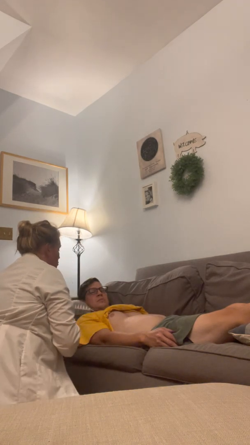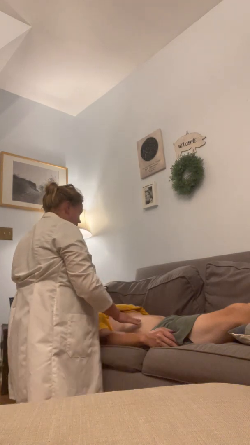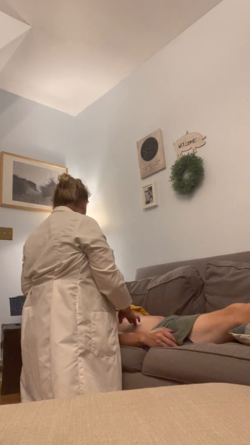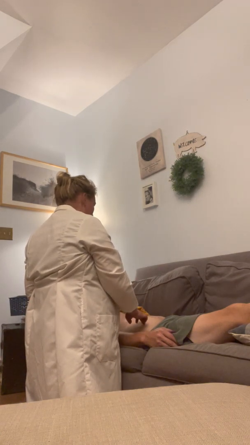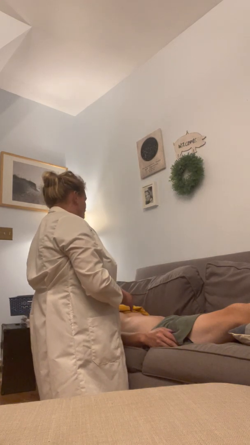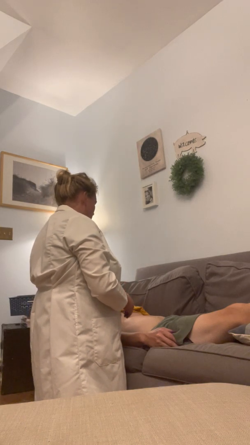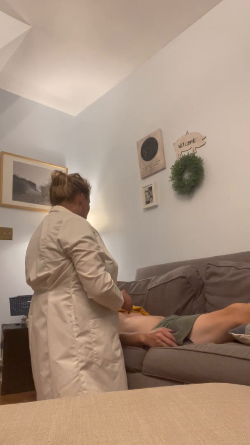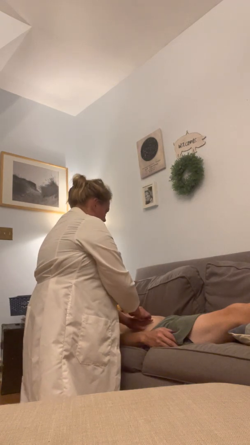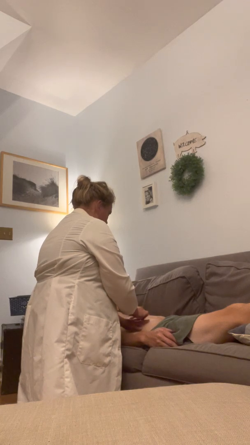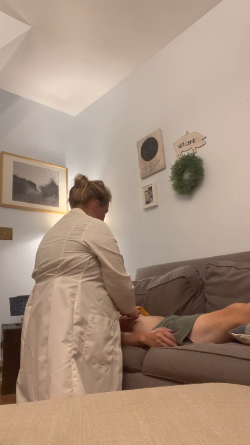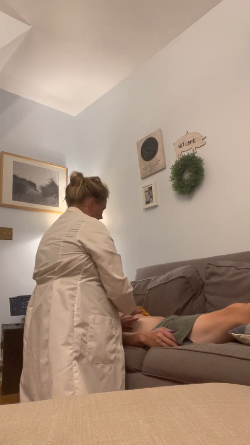We can move on to percussing to look for the border of your liver. And so in order to do that, I'm going to start lateral to your umbilicus and work my way upward, listening for the sound to go from tympanic sounding to dull sounding. And when I hear the switch there, that indicates that I've met the lower border of your liver. And I hear that right there.